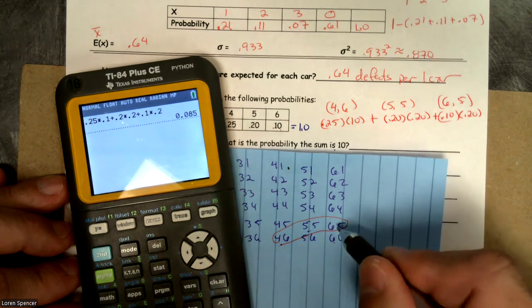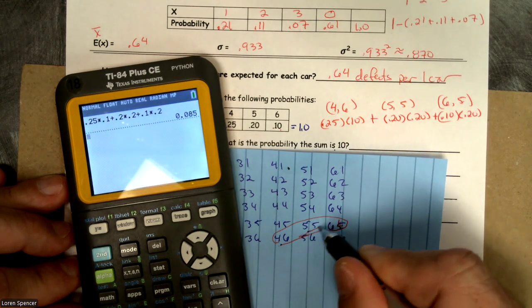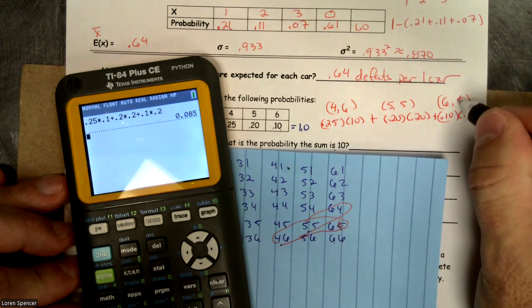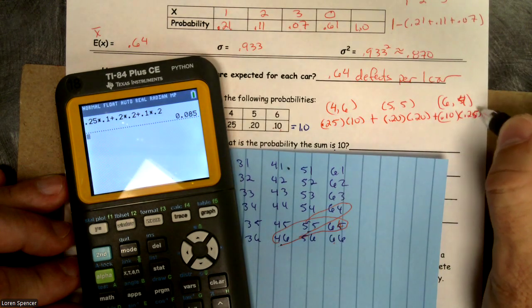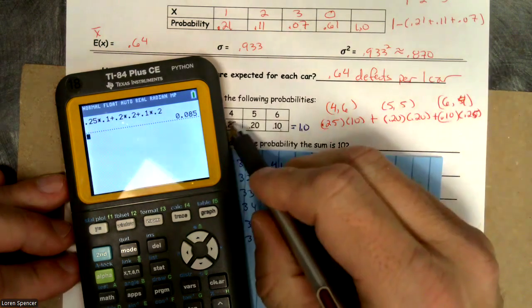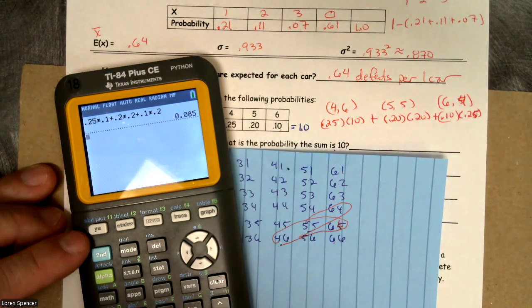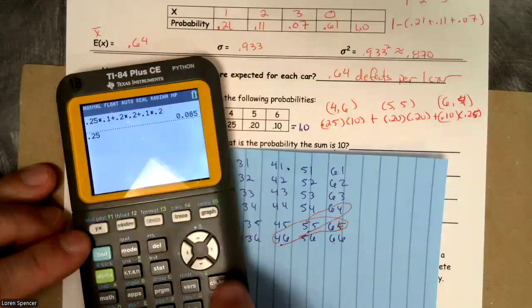You know what? I'm sorry. I circled 6 and a 5. This should have been a 6 and a 4. This should have been a 4. That's going to change that probability. That should have been a 25% because the probability of 4 is 25%. Sorry about that. So let's go back.